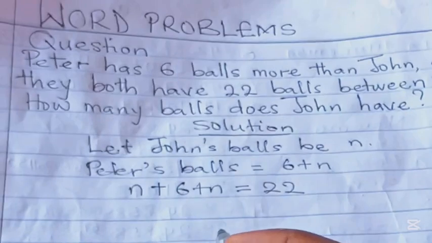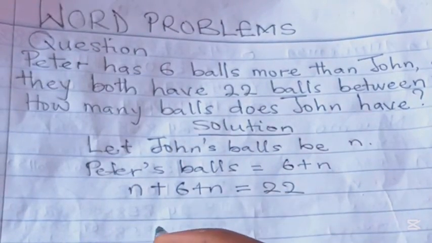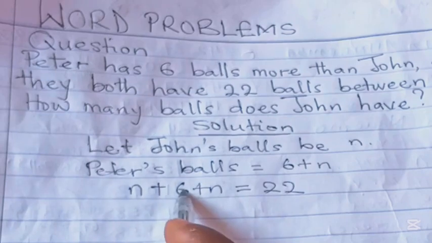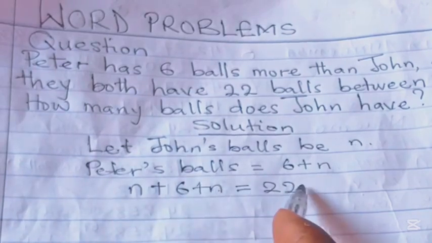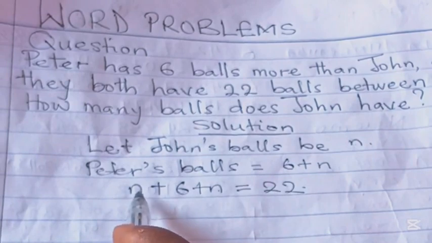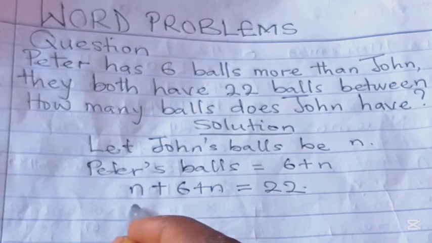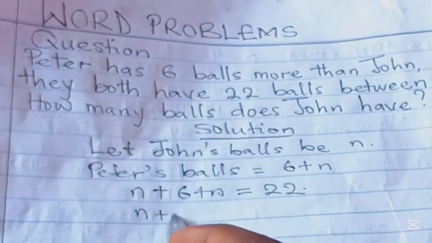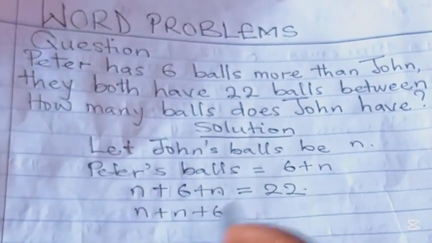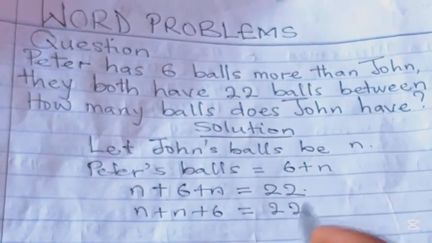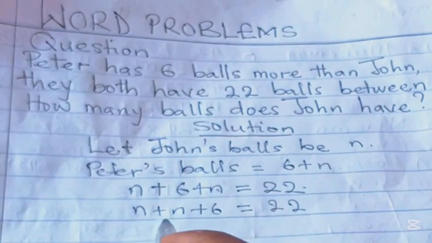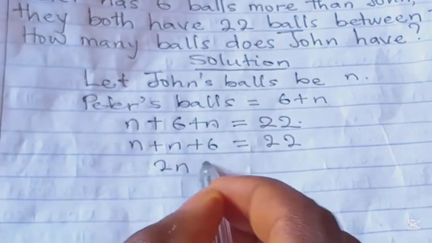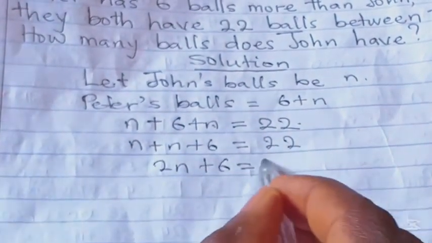Now this has formed a simple equation. So we now solve the simple equation formed. Now we have n plus 6 plus n equal to 22. Now we are going to collect like terms. This n will meet this n, plus 6 is equal to 22. We further simplify by writing 2n, n plus n, 2n plus 6 is equal to 22.